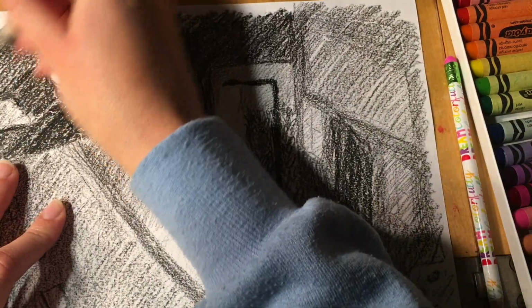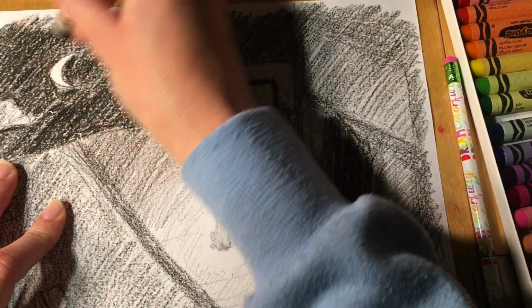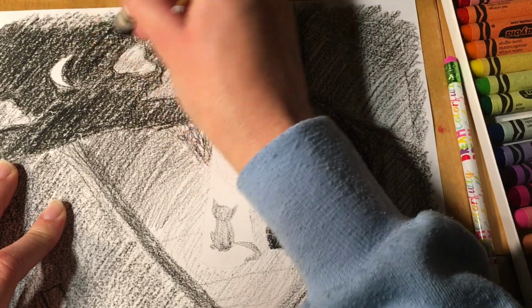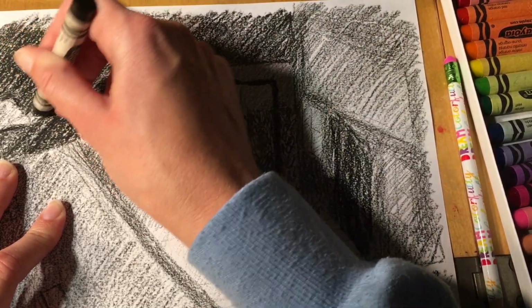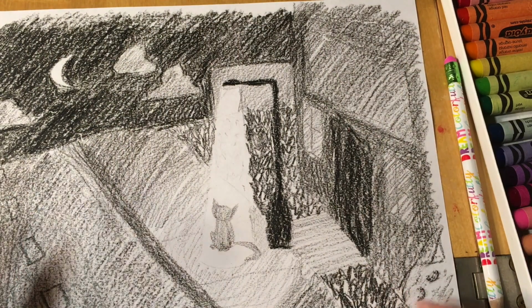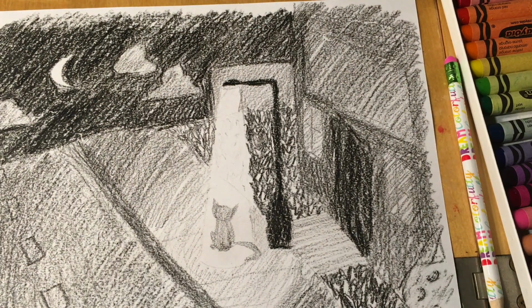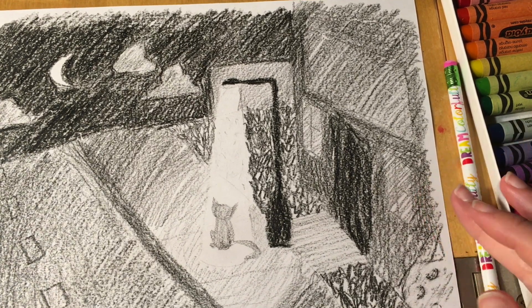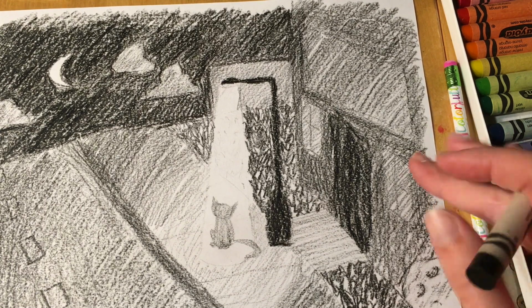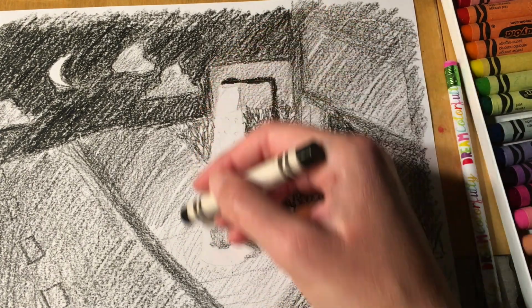And maybe a little bit darker in the sky up here. And I think that has the effect that I'm looking for. Because in this drawing, I can tell just by looking at it, this is the area that I want to look at the most.